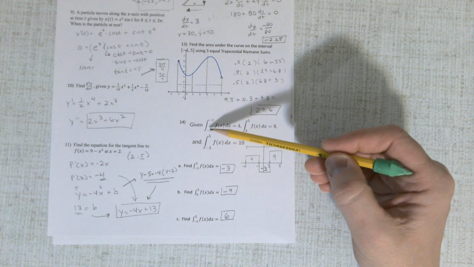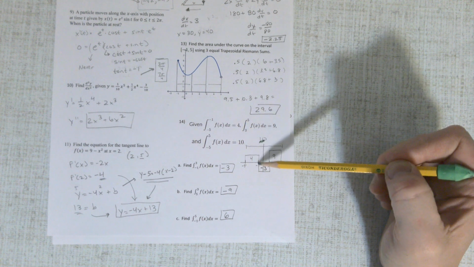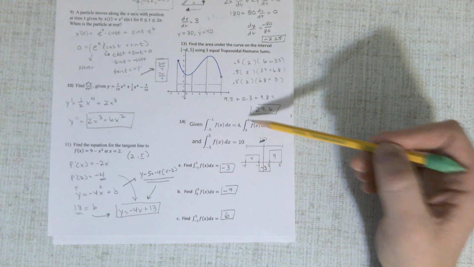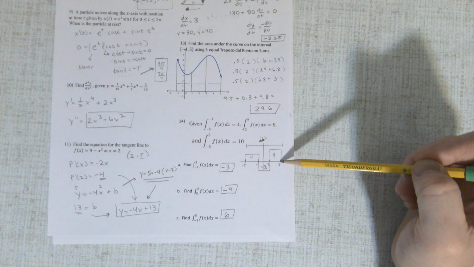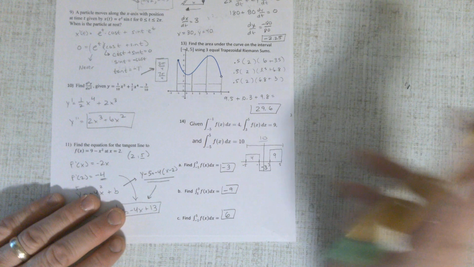The first one says from -5 to -1, the area is 4. -5 to 1, the area is 4 right there. From 3 to 5, it's 9. 3 to 5 is 9. And then they tell you the whole thing is 10, so I wrote that up here.